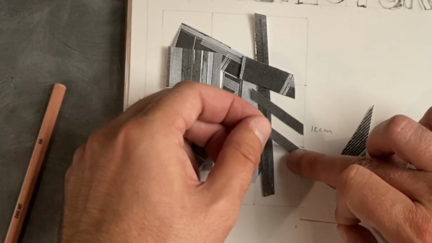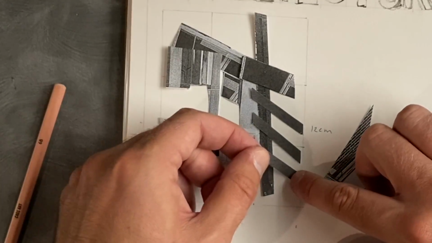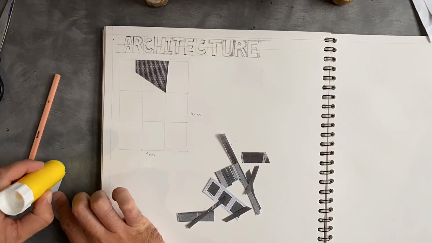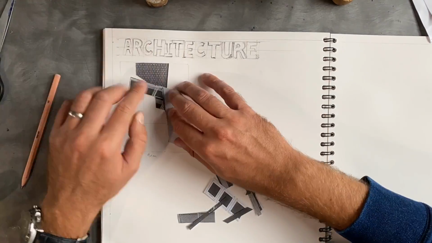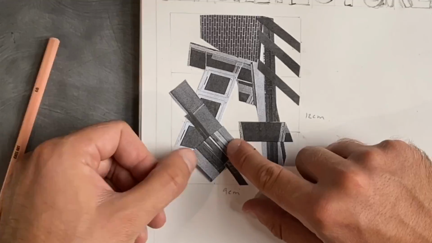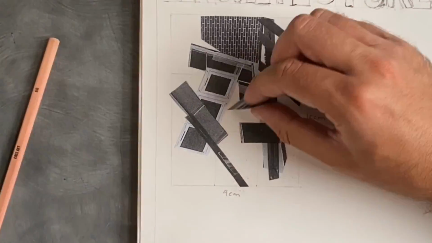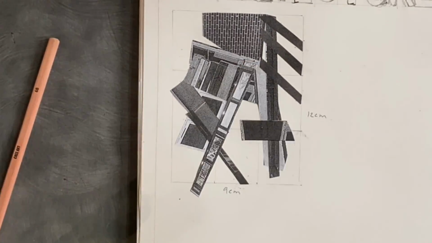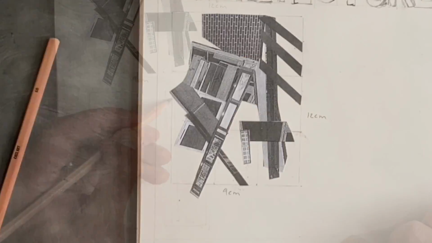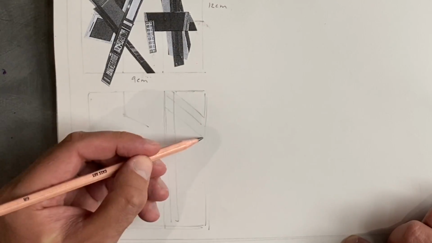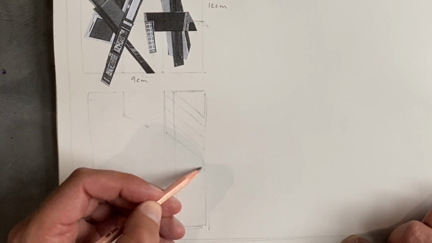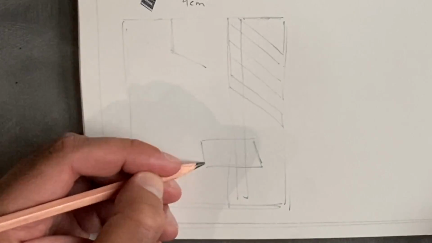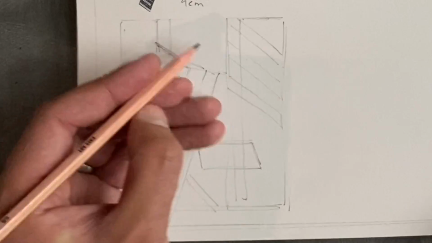You can do more than one collage if you want to. I'm just doing one for demonstration purposes. Once you're happy with your composition, start gluing them down and put them all into place. As I continue to do that, the next thing that we're going to be doing is an observational drawing. What that enables you to do is look at the photo montage a little bit more in detail, make sure that you're looking hard for things that you really didn't notice before, because that's going to help you later on in the piece of work.